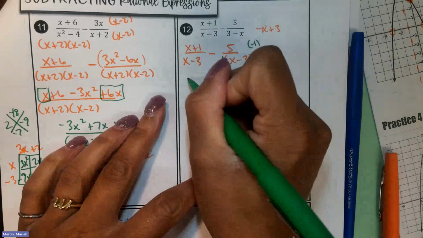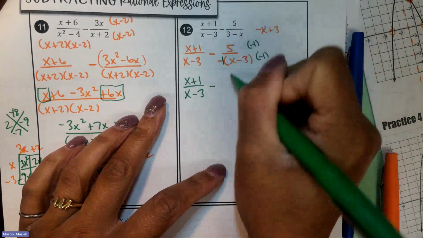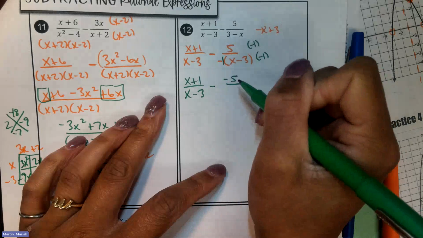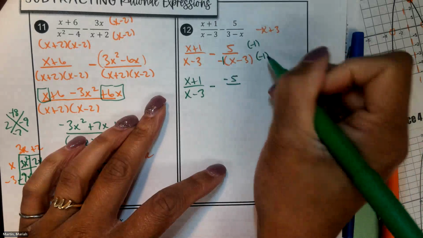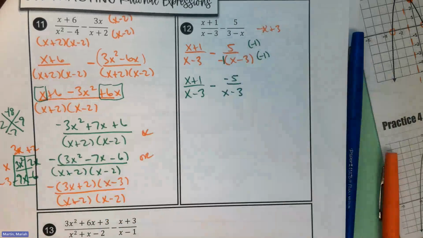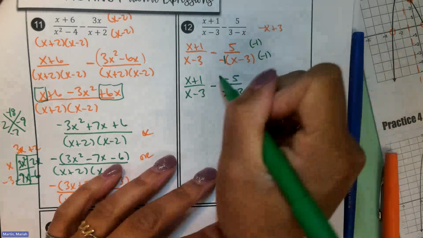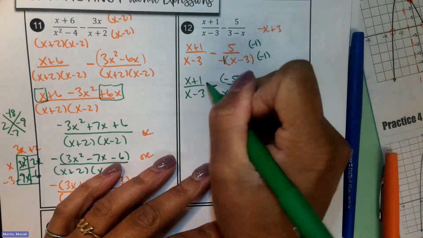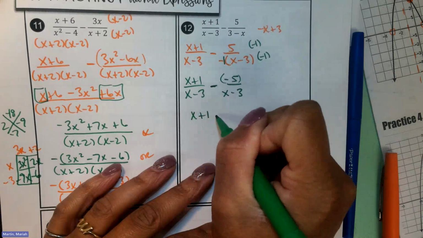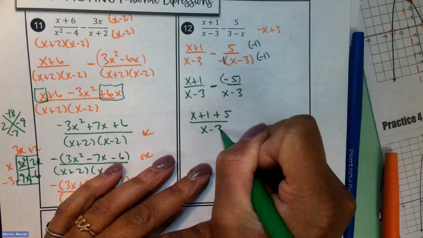Okay, so I keep my x plus 1 over x minus 3 minus, now this becomes a negative 5 all over, negative times negative makes this positive, so x minus 3. Now I distribute my minus sign. So I have x plus 1 plus 5 because I multiply this part all over x minus 3.